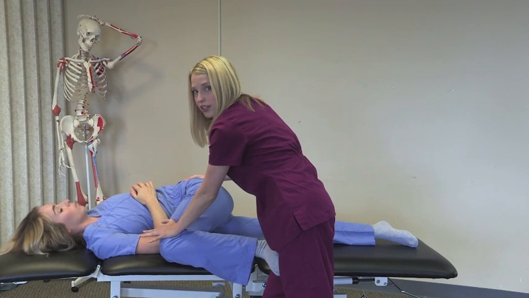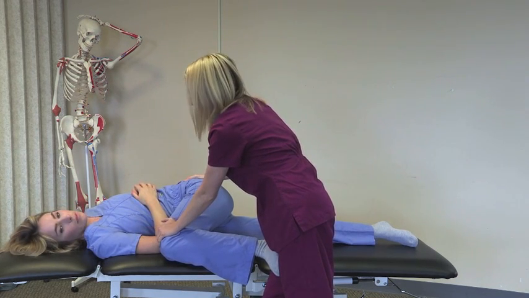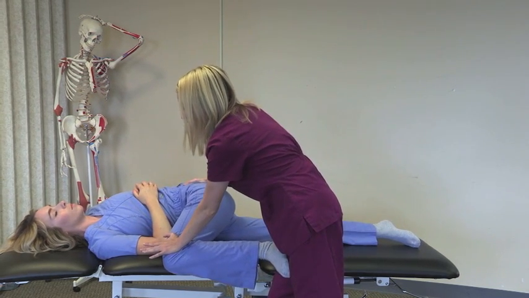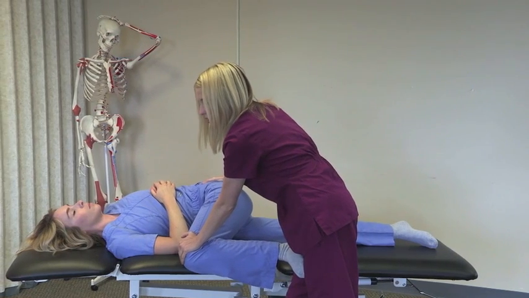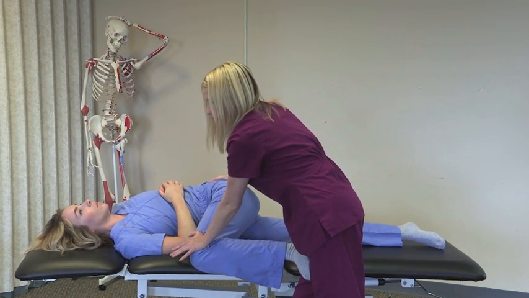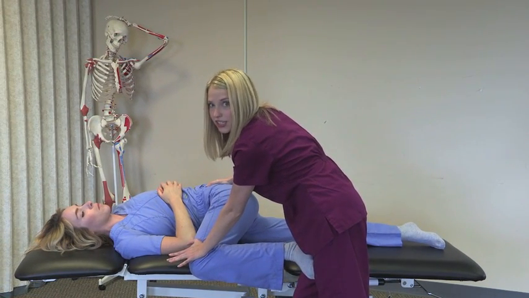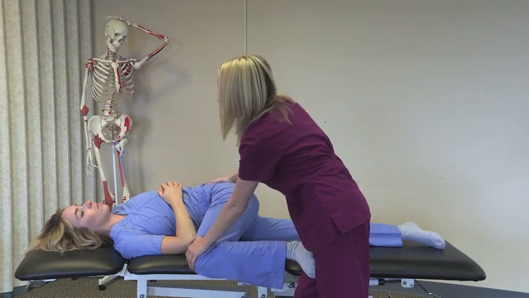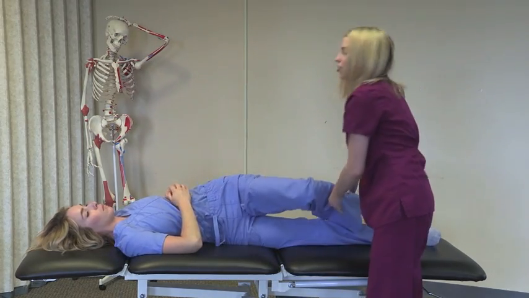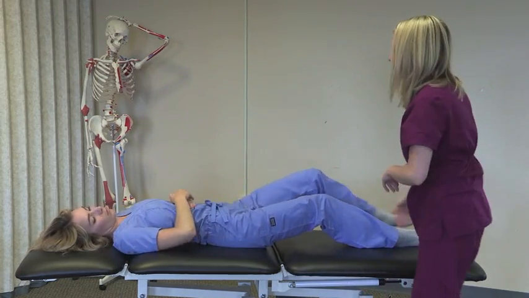Then hold it for 1, 2, 3, relax. Further push it down and push up. And relax. And then you're going to continue these 3 to 4 times. And then you can come back and you can reassess.